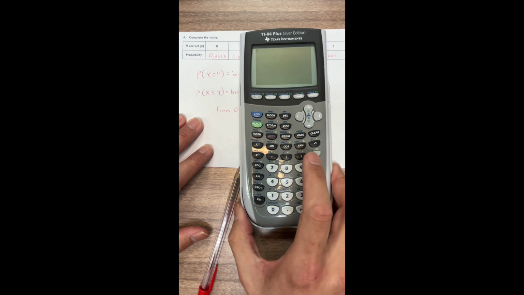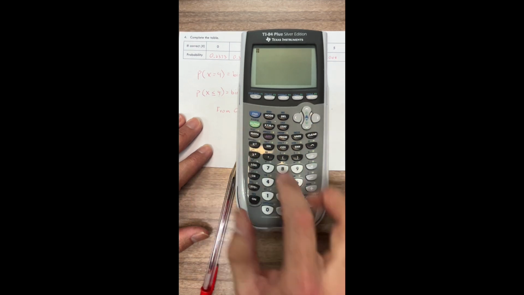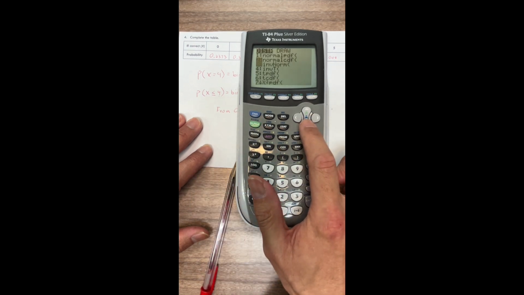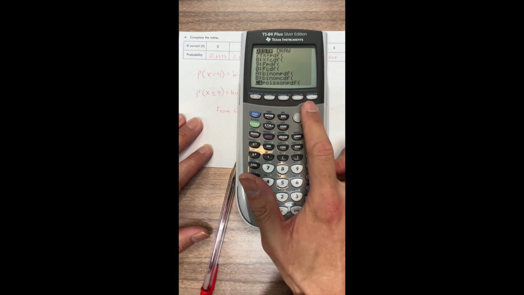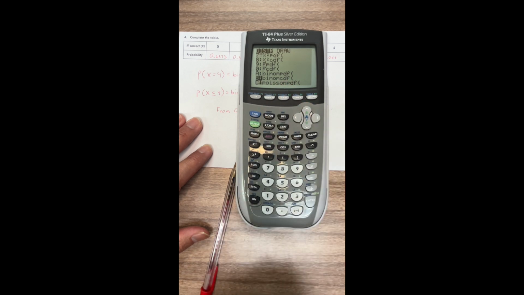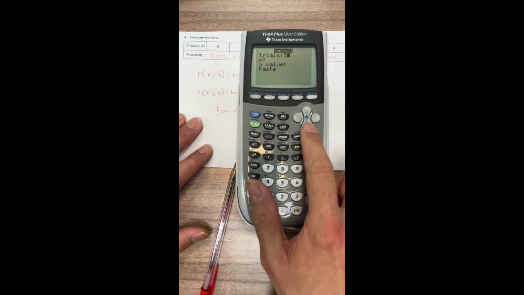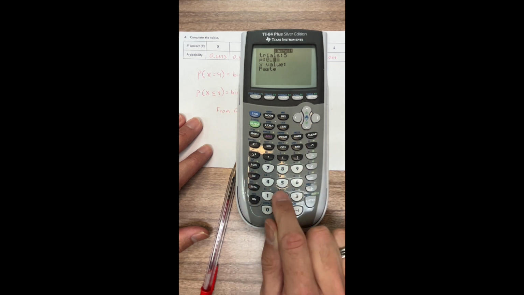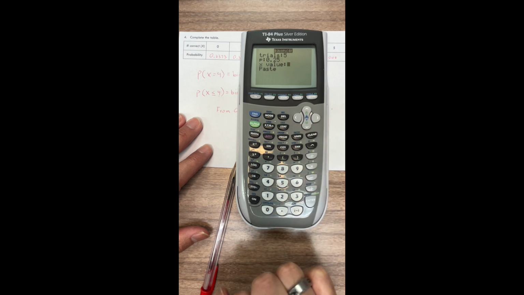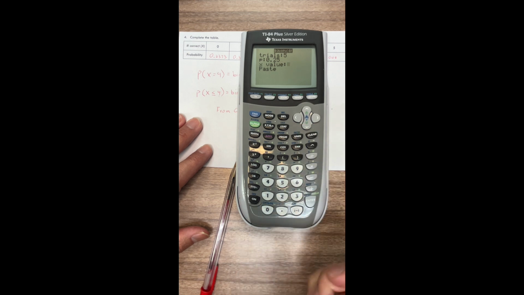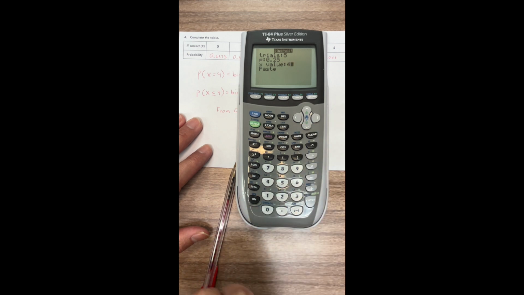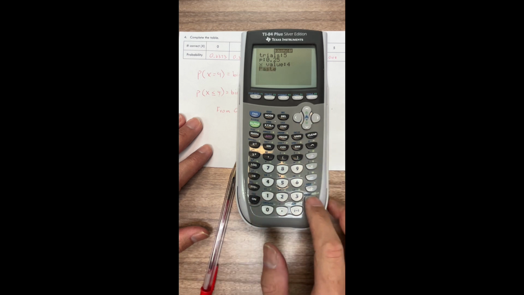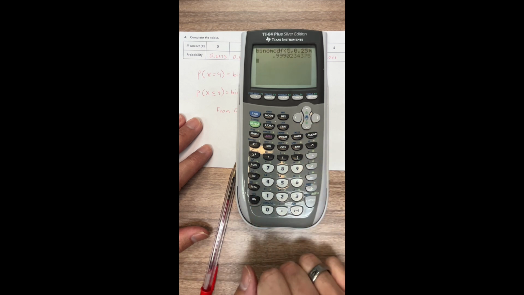So when you go to your graphing calculator, you press second, bars, and go down to binomial CDF, and always double check you are choosing the correct one. The number of trials is how many questions we have, so we have 5 questions. Probability of success is 0.25. And your X, well, when do we want to stop? We want to stop at 4.